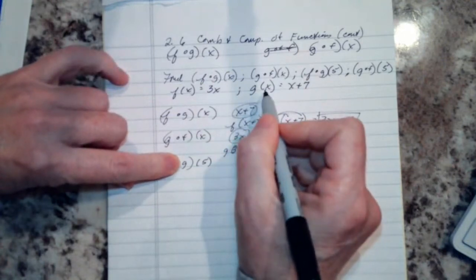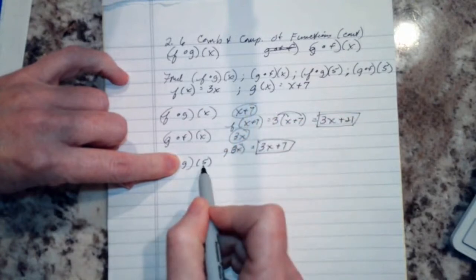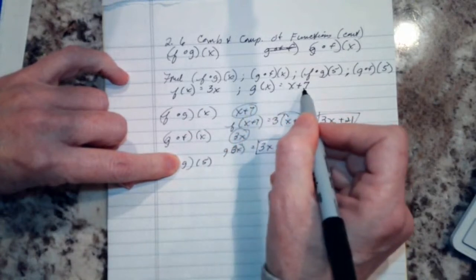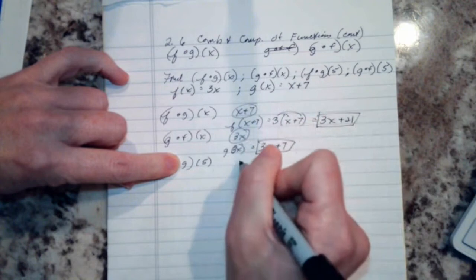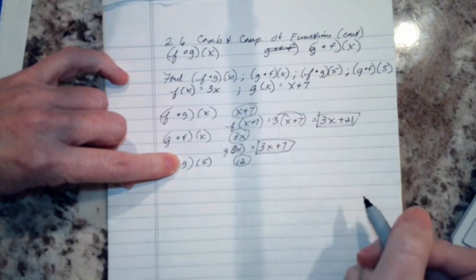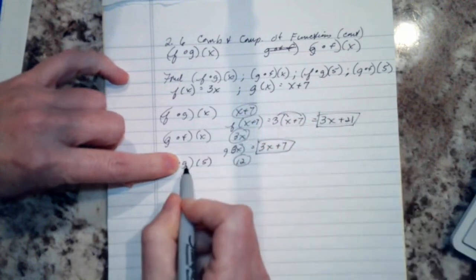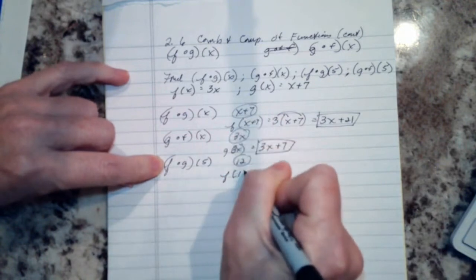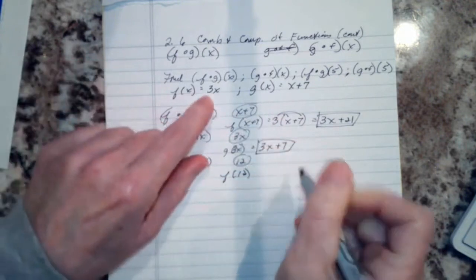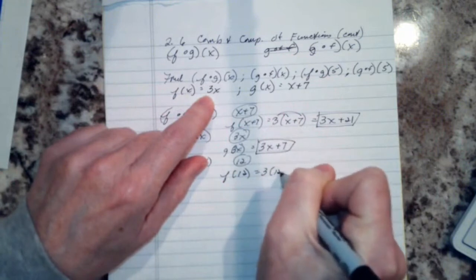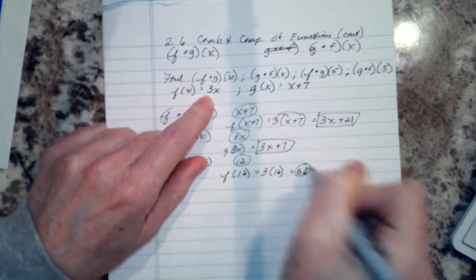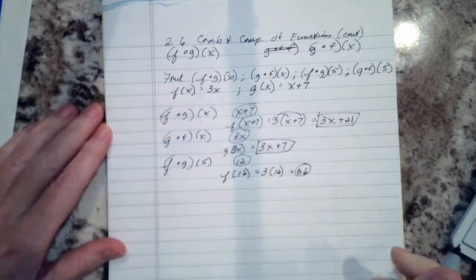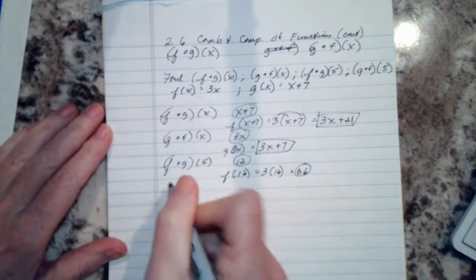So go up to g of x, and everywhere you find an x, don't use x, use 5. So 5 plus 7, that's just 12. So 12 is what we're going to take with us when we back up to f. So let's now do f of 12. And that says 3 times 12, or 36. So 36 is the answer there.